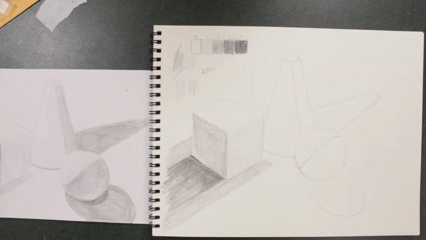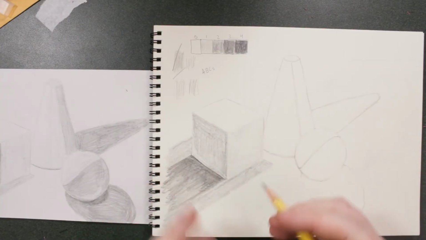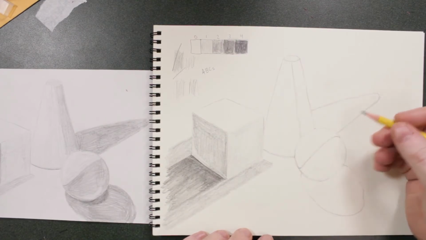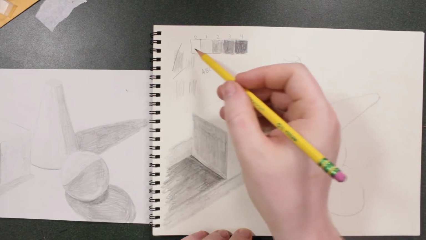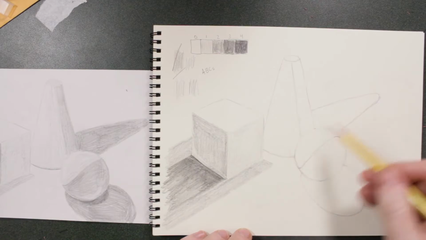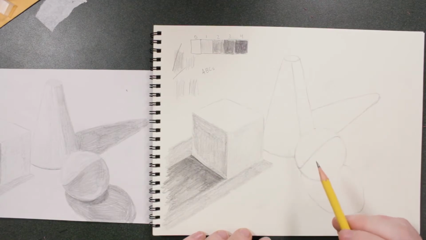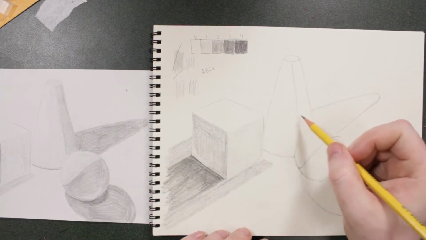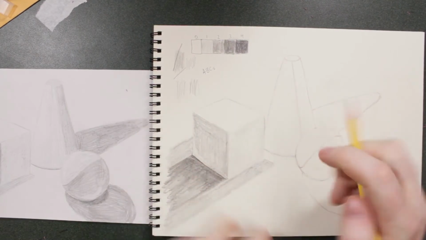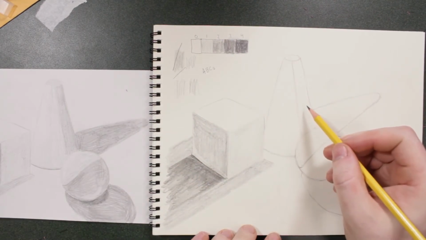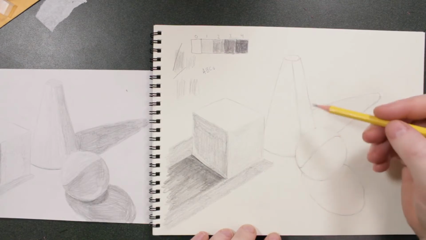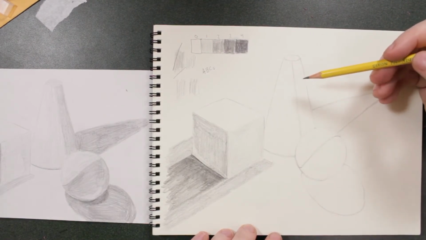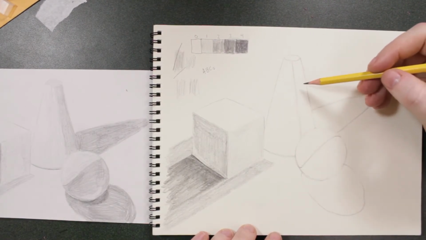All right, so now it's as simple as a color by number. We just want to put these different values where they belong in these different shapes. And the only part of that that's going to be difficult is right here with the cone. We're going to have a gradient. So let's start with that, and then it'll just be easy pickings from there on.